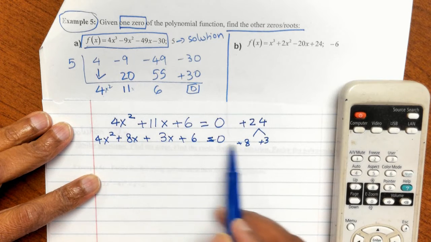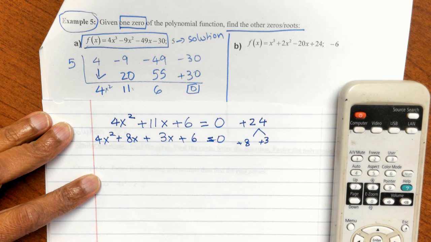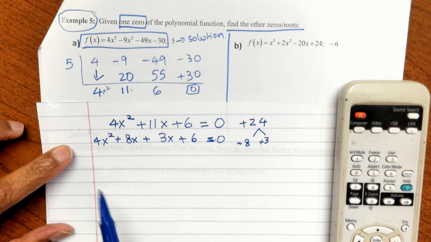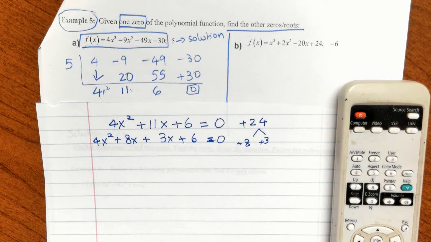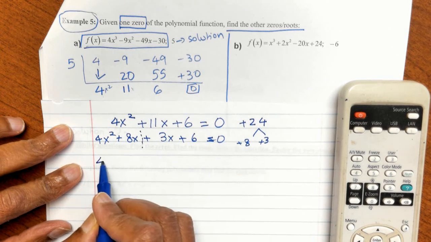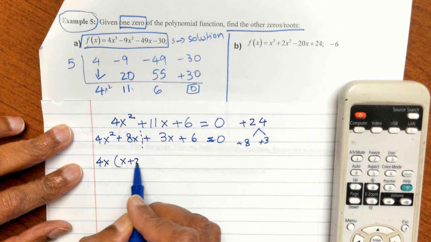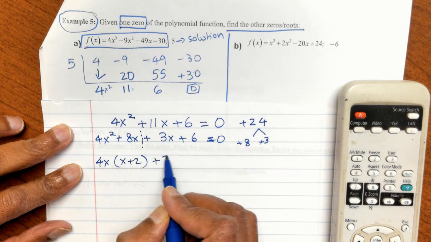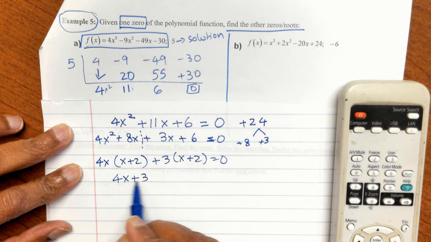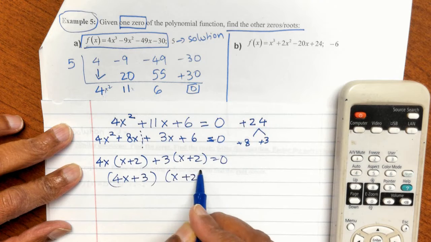Factors of 24 that add up to 11. I found 8 and 3. I just ran the different numbers in my head. I started with 2. 2 times 12 is 24, didn't work. But when I went to 3, 3 times 8 is 24. That did work. So sometimes it helps to just run the numbers in your head one at a time. Start with 2, go to 3, go to 4, and you will come across the combination. And it's got 4 terms, so you'll do grouping. And here the 3 is a GCF, you get x plus 2. That means my two factors are 4x plus 3 and x plus 2.